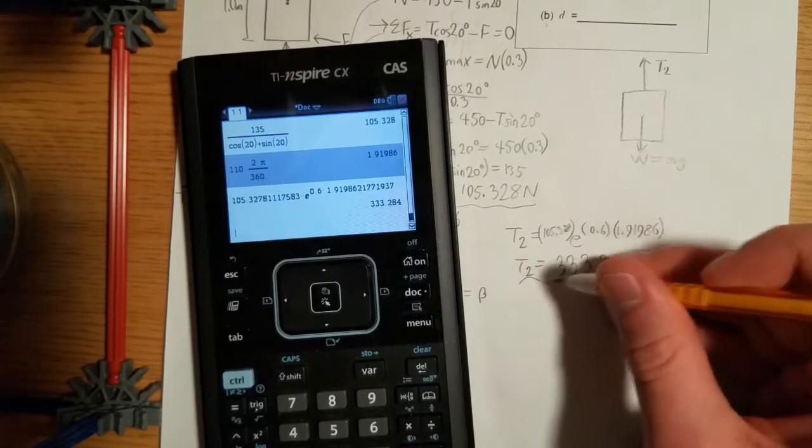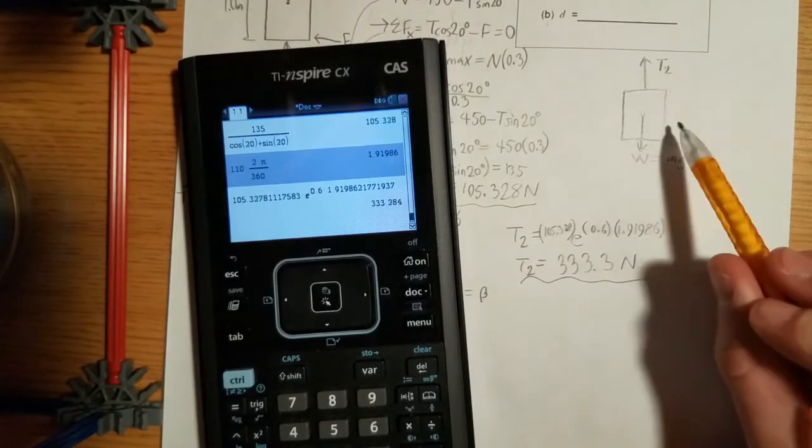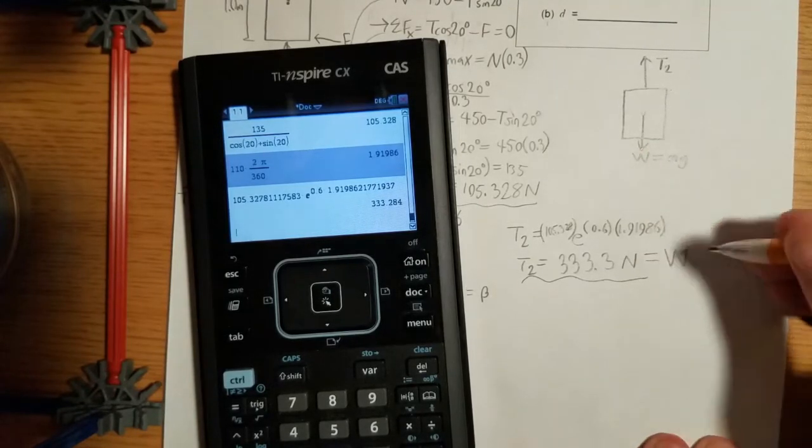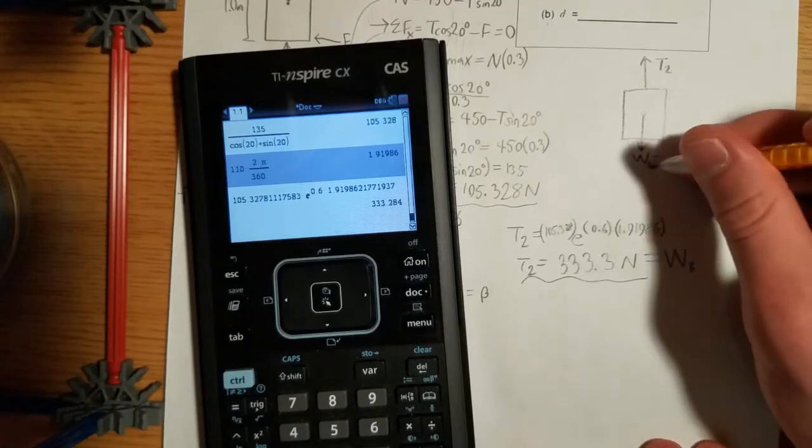Okay? And therefore, using this free body diagram here, we know that that's equal to the weight of block B, which I'll label WB.